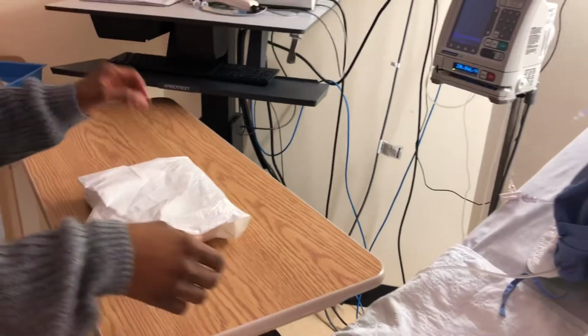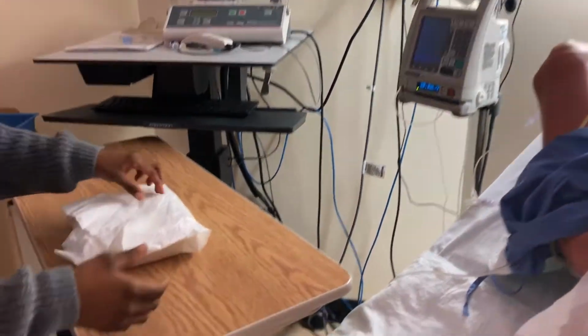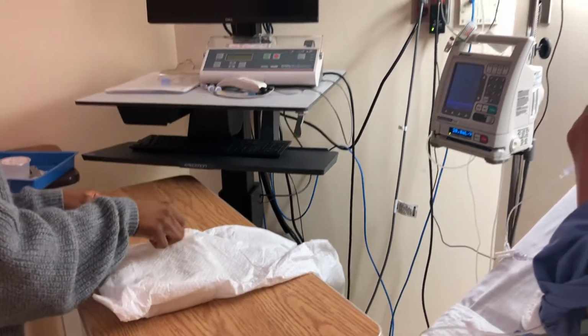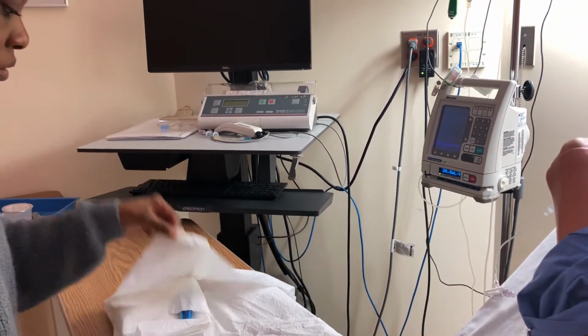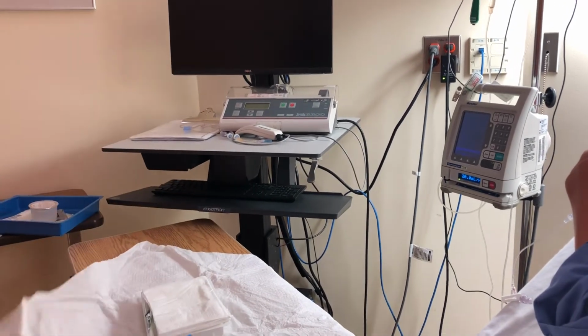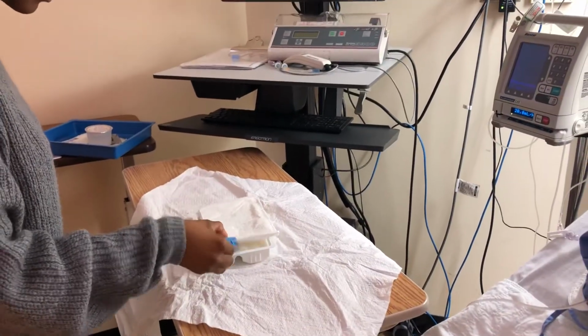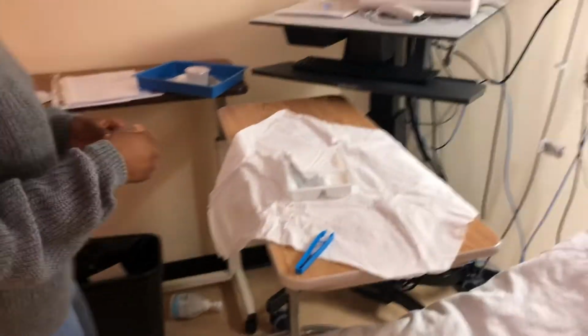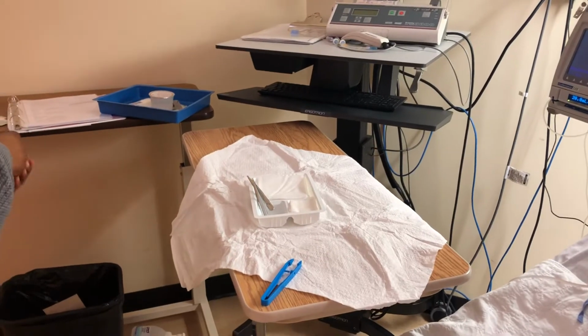So before I open, I'm just going to open all my supplies that I need. So open this, open this, open this, and then open this. So I'm just gonna take this out, pass it to myself, and leave this here. And I will do my hand hygiene.